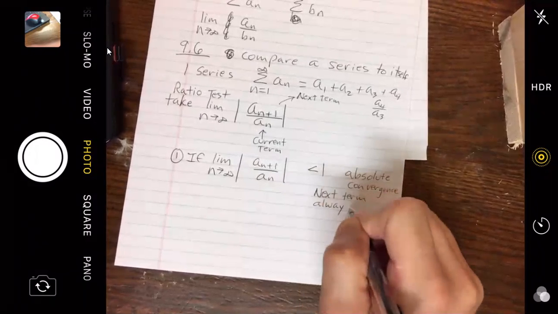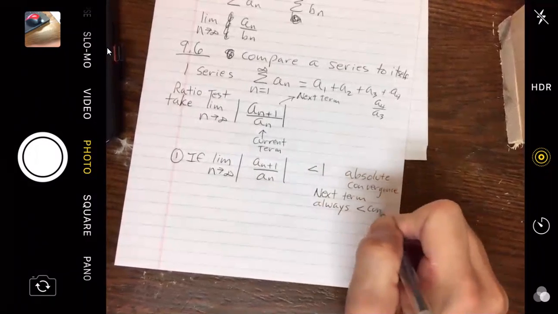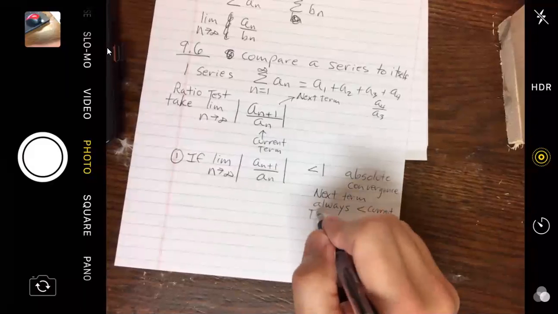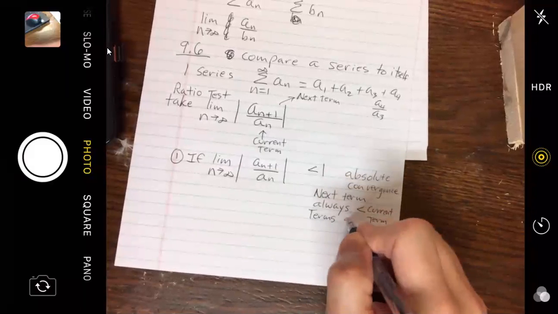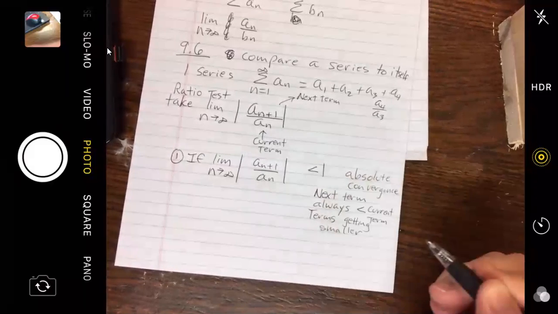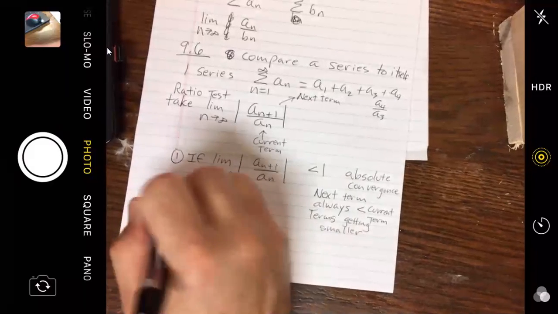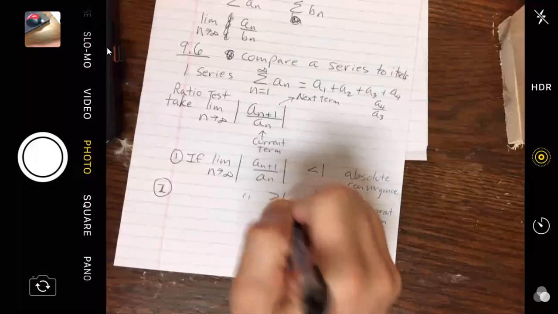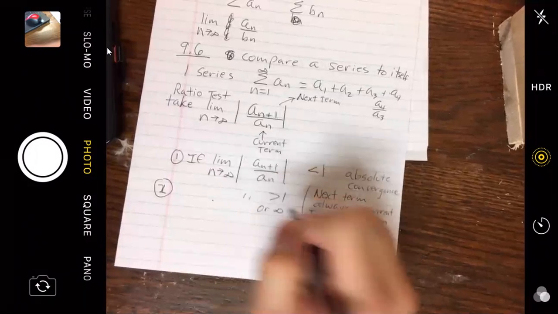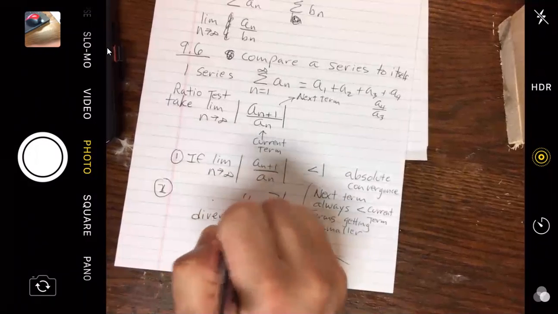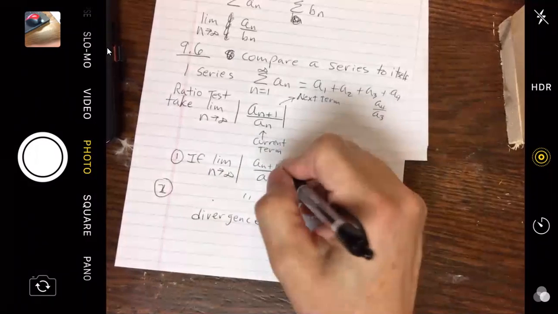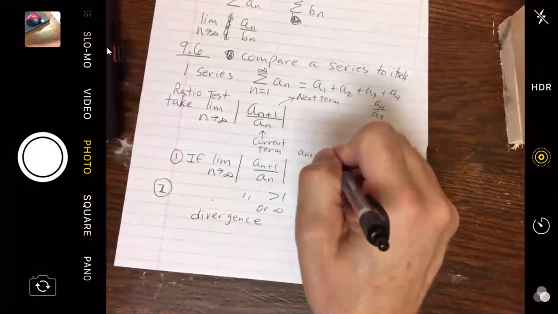Your terms are getting smaller. If that limit is greater than 1, or infinity, I think the book uses, you have divergence. See, this being less than 1 means your a_(n+1) has to be less than your a_n.